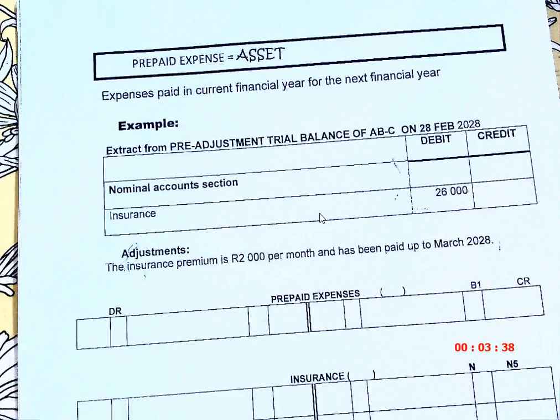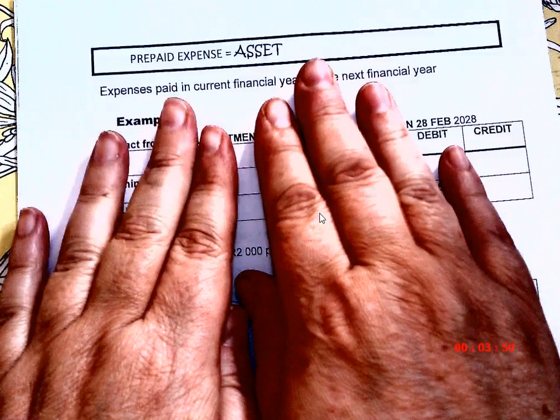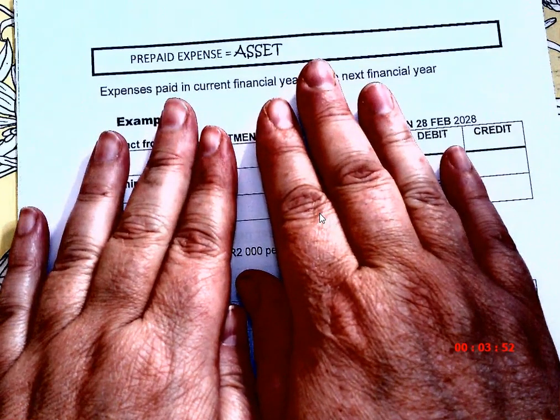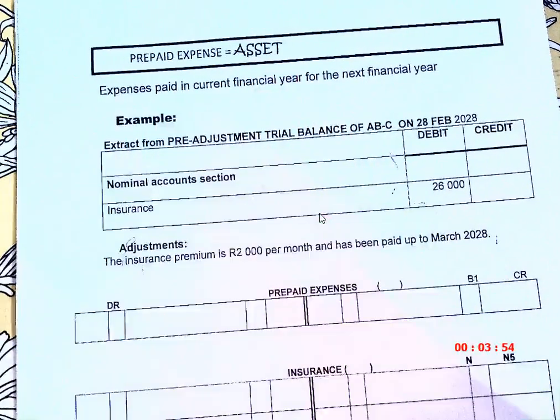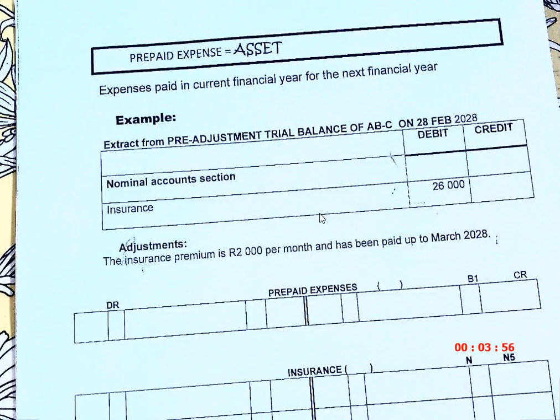So when the time comes, that thing that I paid for, I don't have to pay again. Okay. So actually, you remember, we took accrued income was an easy one, because we said it's an income still receivable. But with a prepaid expense, we can say it's a service still receivable. In other words, your mom paid me 100 Rand for an extra class you still need to get.